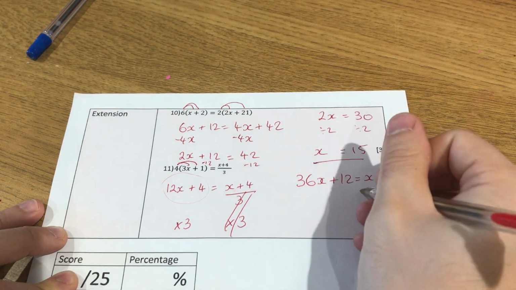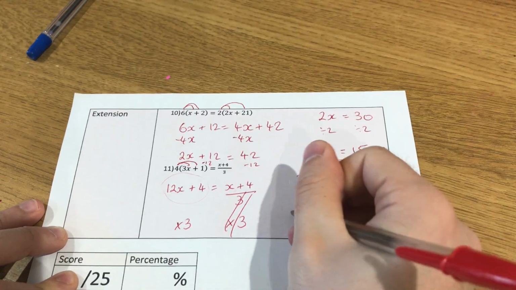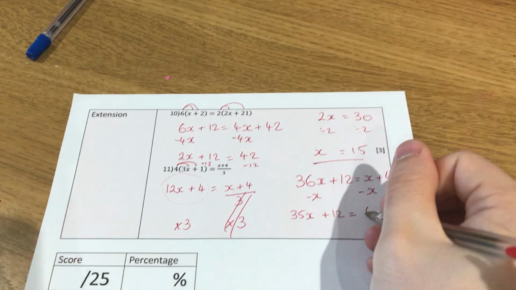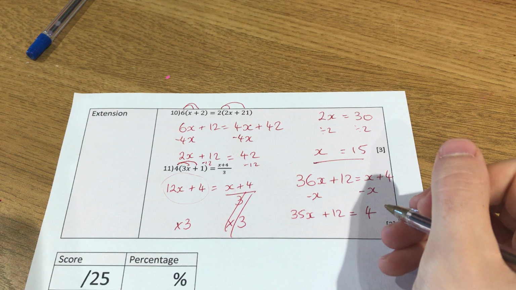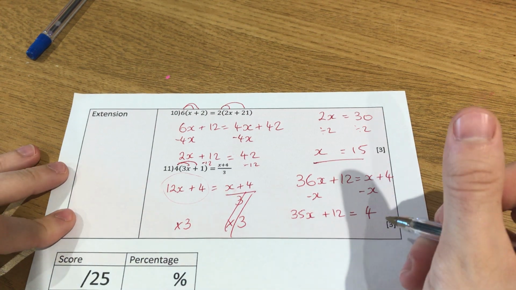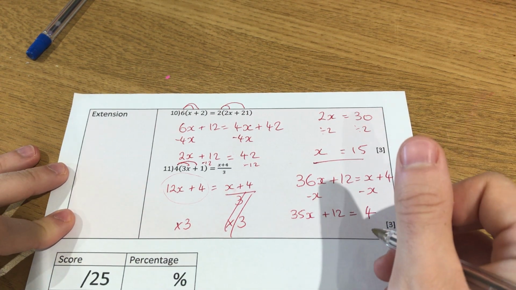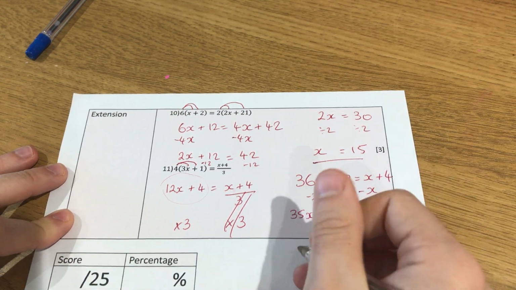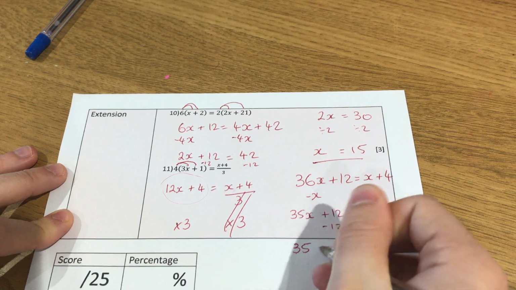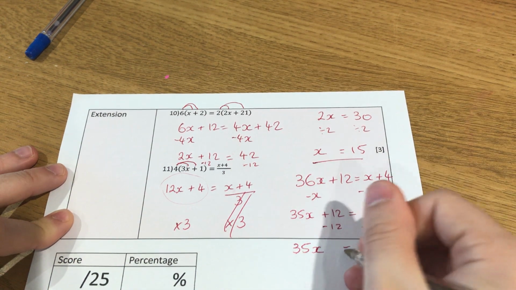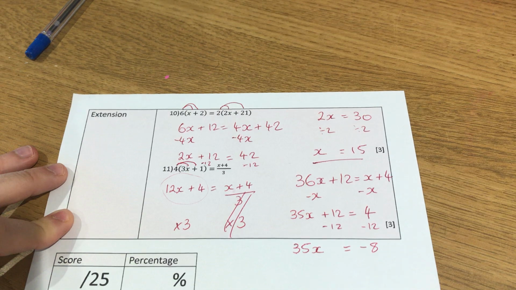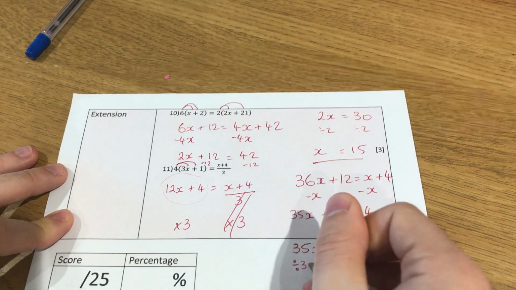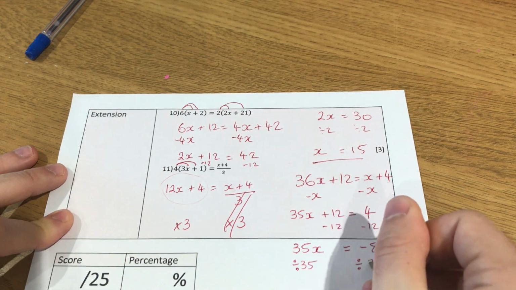My x is my smaller one, so I take x off both sides. 35x plus 12 equals 4. Right. Then we're going to take 12 off both sides. Cool. This is a jammy one. This is a tough one. Right. Equals minus 8. And then I'm going to divide by 35 on both sides. So really nasty.